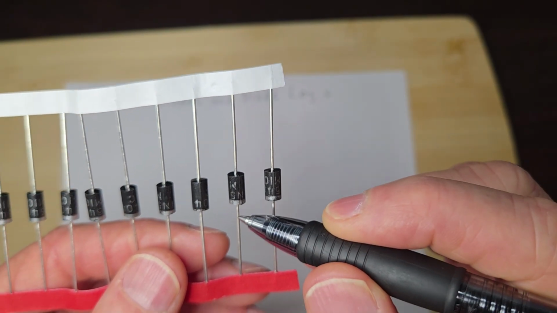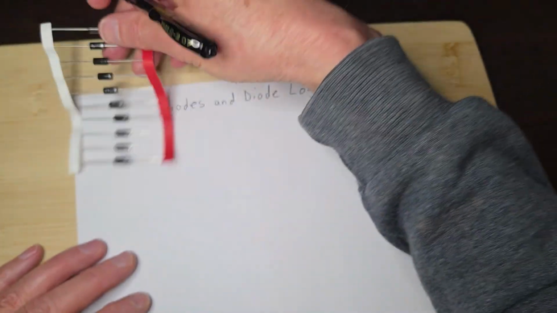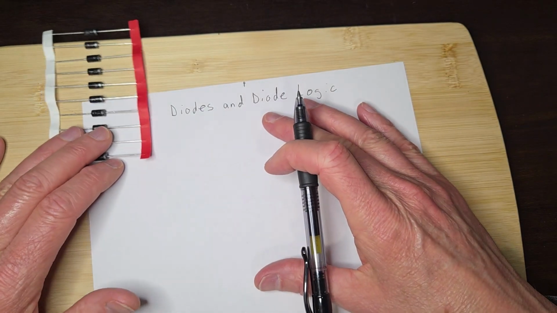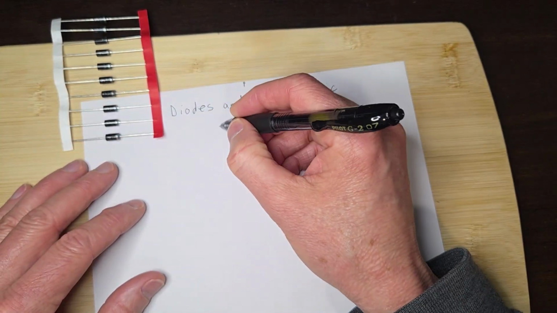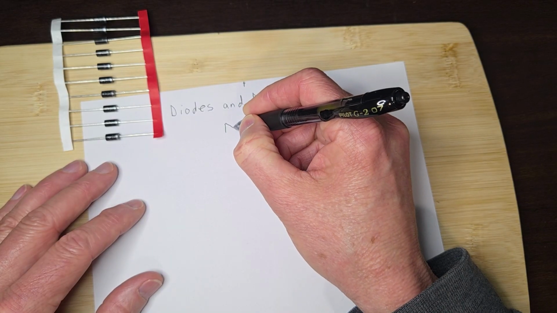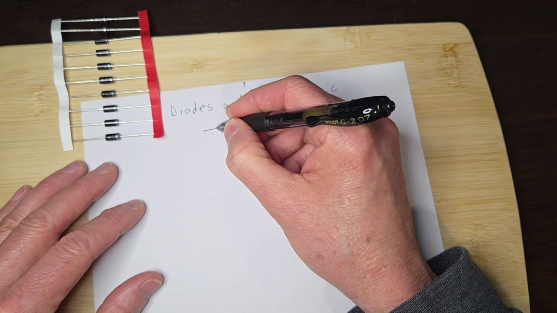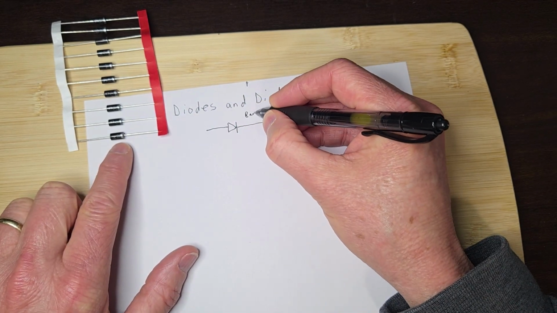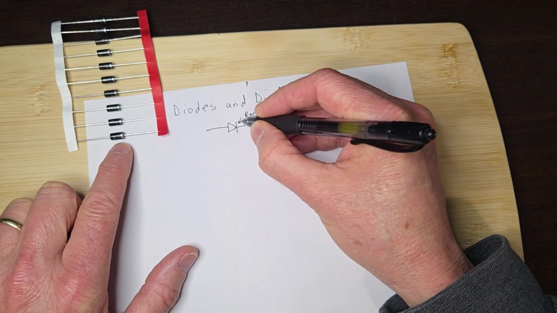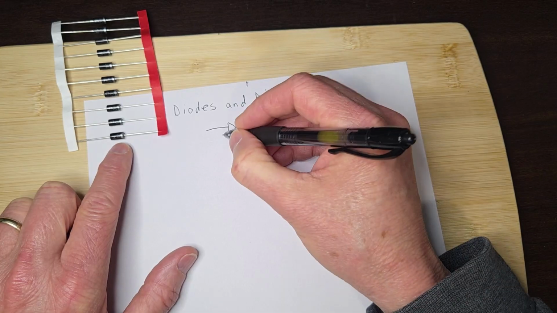That's the cathode part. The way I have these laying here right now, the electronic symbol is this, and these are called rectifier diodes. So that little band on the diode is this part. So this is the cathode. Here's the anode.